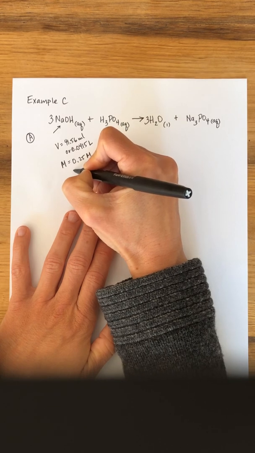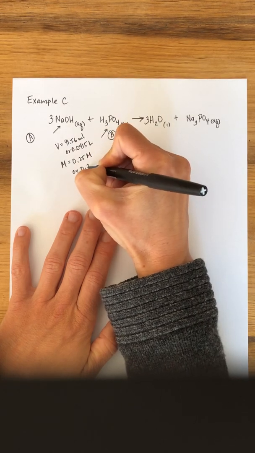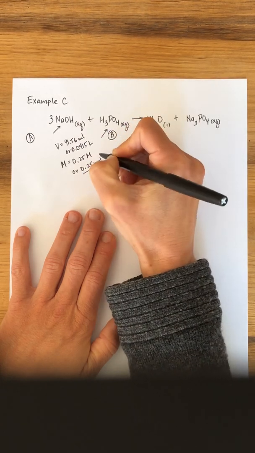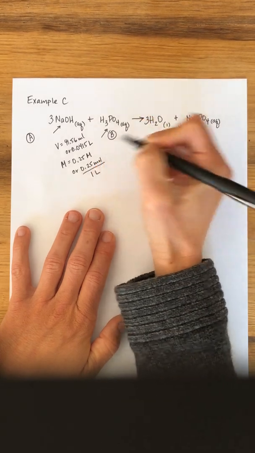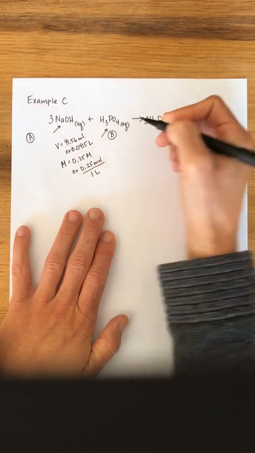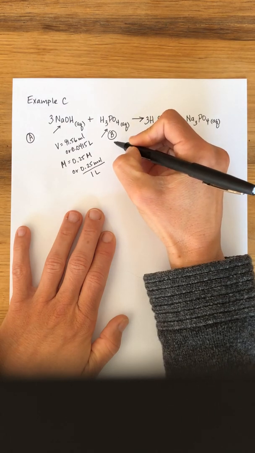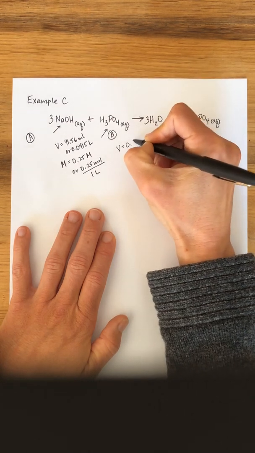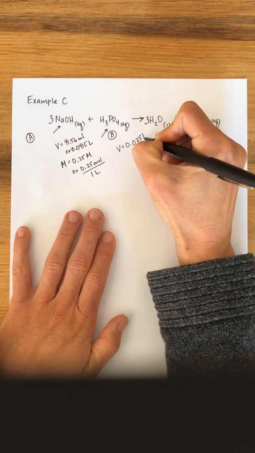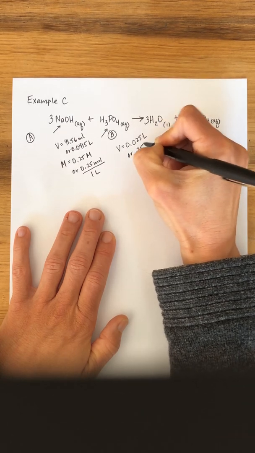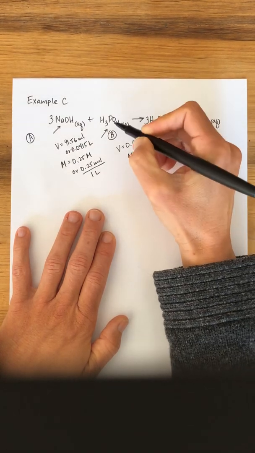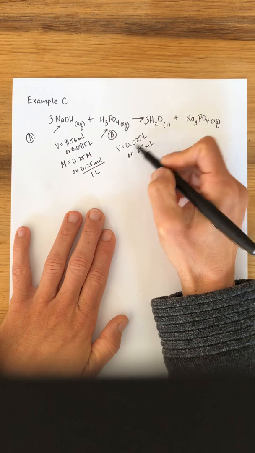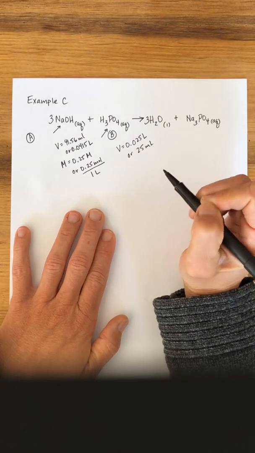I can also write this as 0.25 moles for every 1 liter is my concentration. The reason that I like to write it this way is that it allows me to start canceling things out. I'm also told that I have a volume of 0.025 liters, or 25 milliliters of phosphoric acid. So what I need to do is determine what concentration I need to have in order to neutralize this.